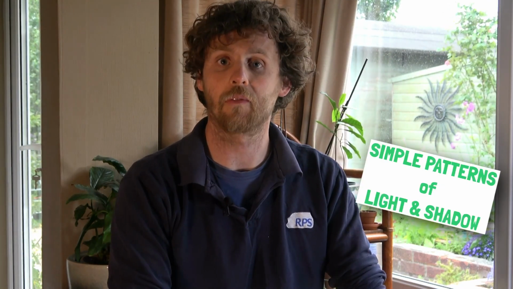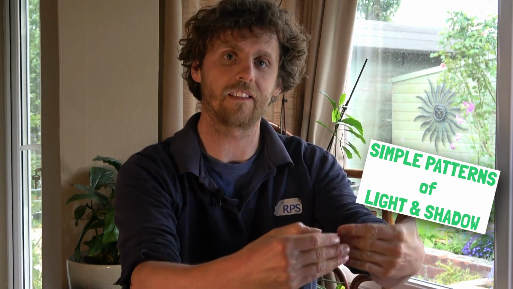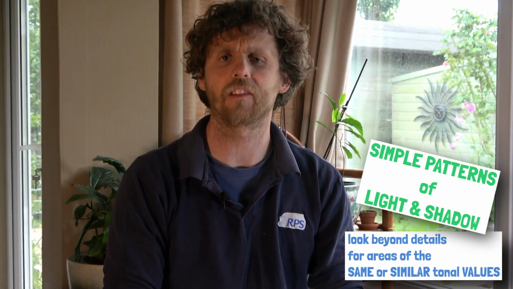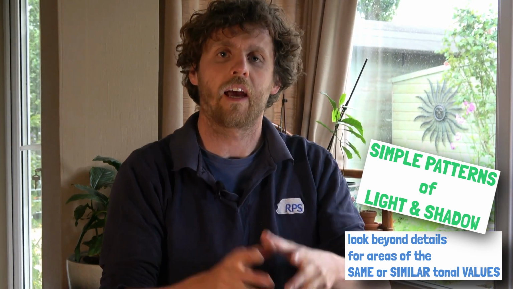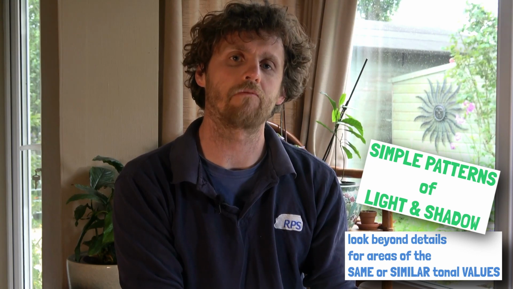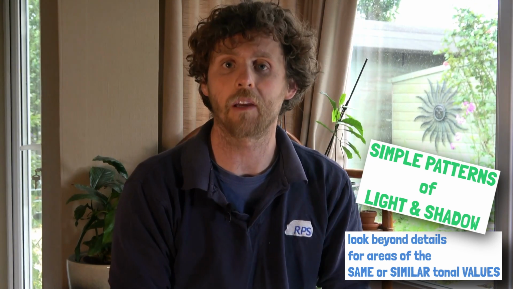For me, simplification of the subject using simple patterns of light and shadow is the key. I try to look beyond the detail and look for large areas of similar tonal values, or the same tonal values, regardless of what they actually represent. It's almost trying to look in a different way than we might be used to.